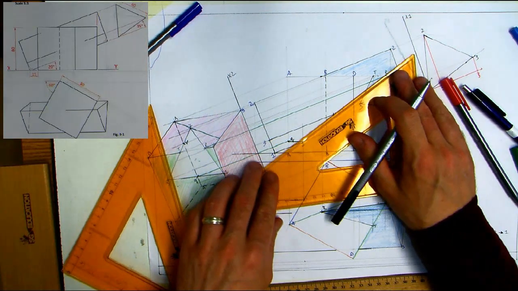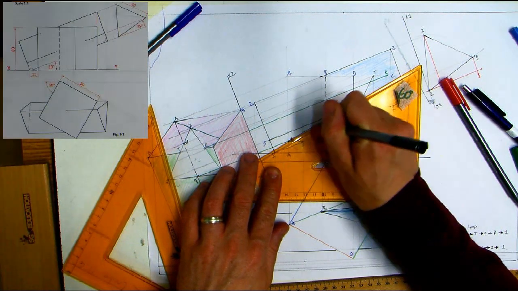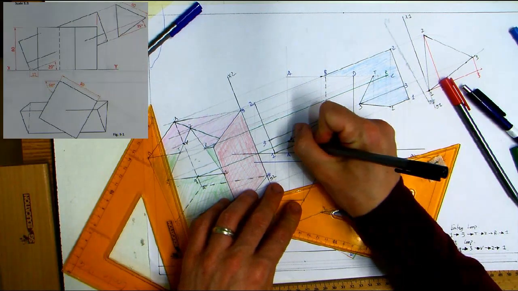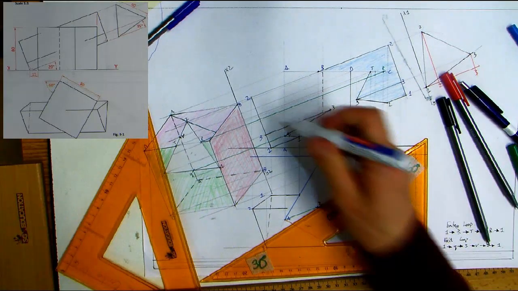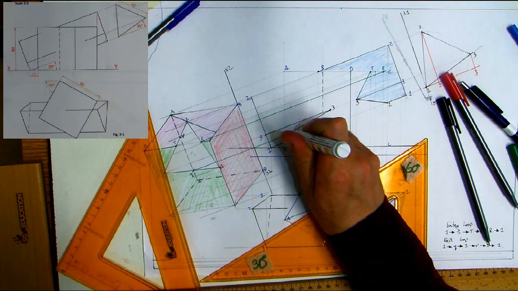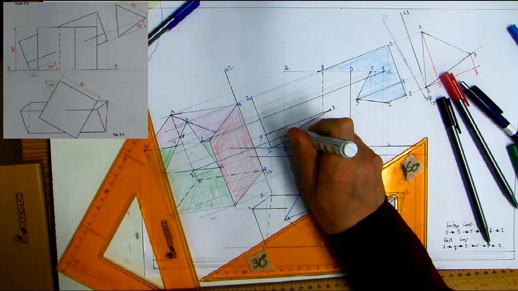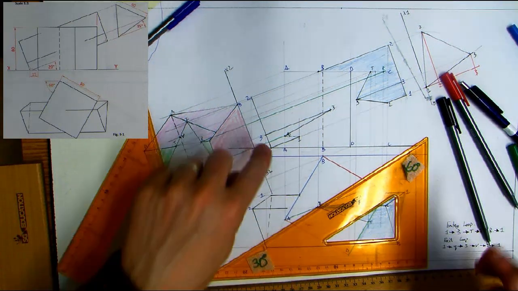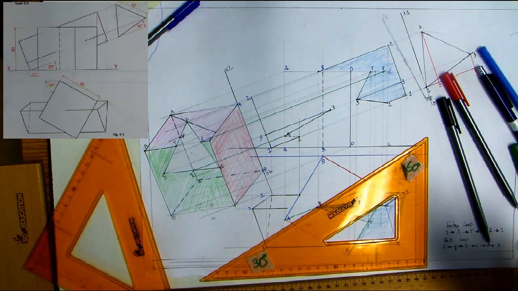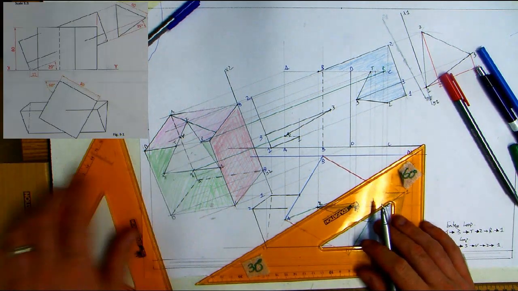So it'll go from 1 to Q to 3. That actually should be a dashed line now that I think about it and look at it. Okay, so it's a dashed line. So it goes from 1 to Q to 3. Then we're going to go to V, and V is again on the line AA.